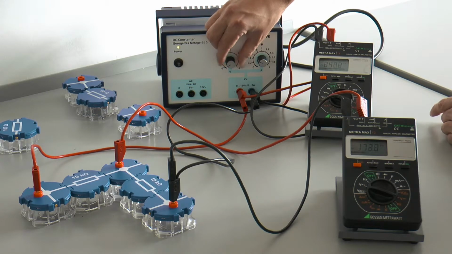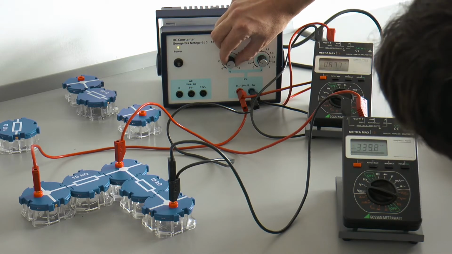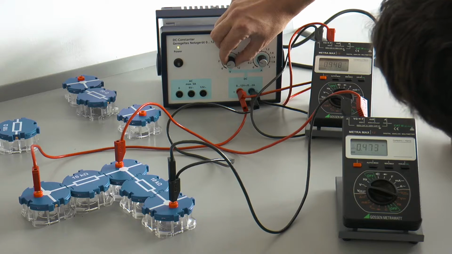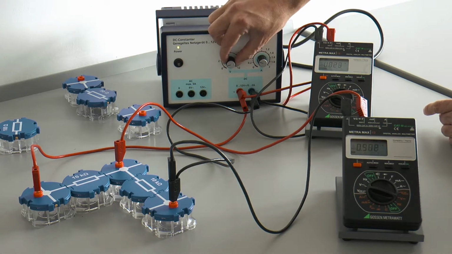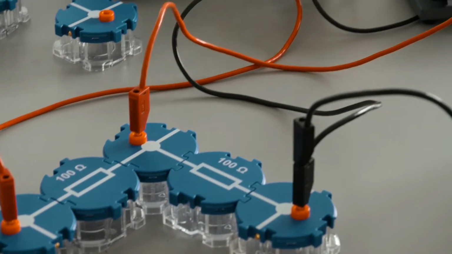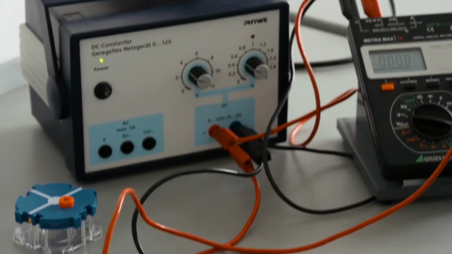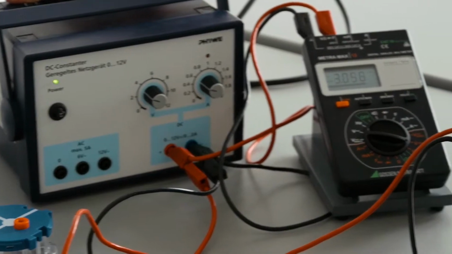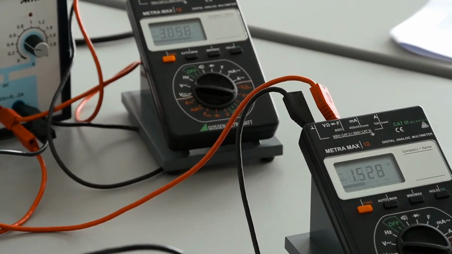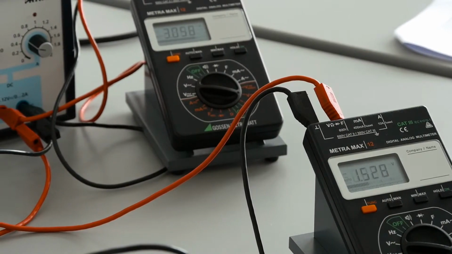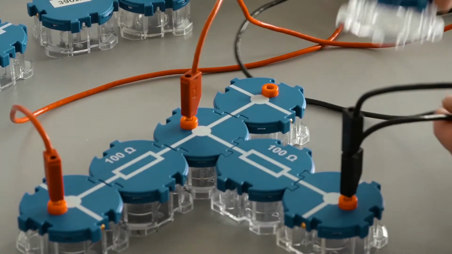For the first experiment, we build an unloaded voltage divider by connecting two resistors in series. We connect the cables from the multimeter before and after a resistor to read which voltage is dropping. This voltage measurement is performed for 5 different values of the input voltage, one for 10 kilo-ohm and one for 100 ohm resistors.